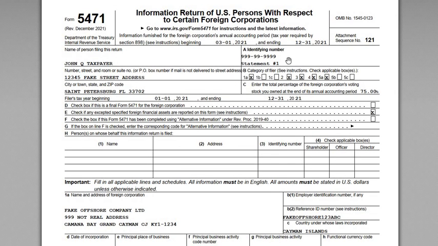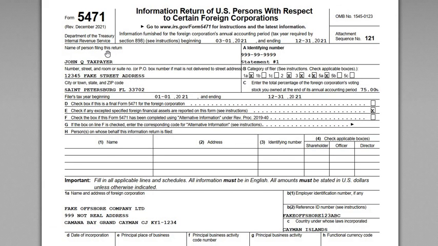Okay, if you've got a full year CFC, then you can leave these blank because it would just be for the whole year, right? The name of the person filing the return, this is the U.S. person. So we have John Q. Taxpayer. His address, his identifying number is his Social Security number or ITIN, or if you're filing this for an entity, it would be the EIN.